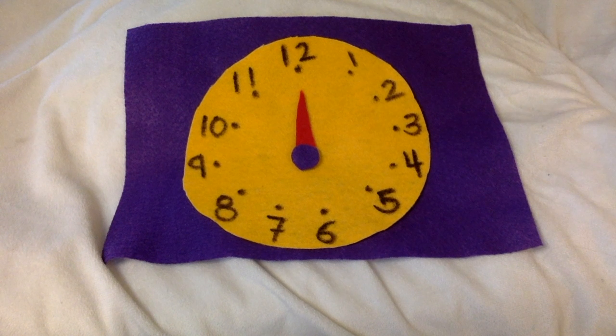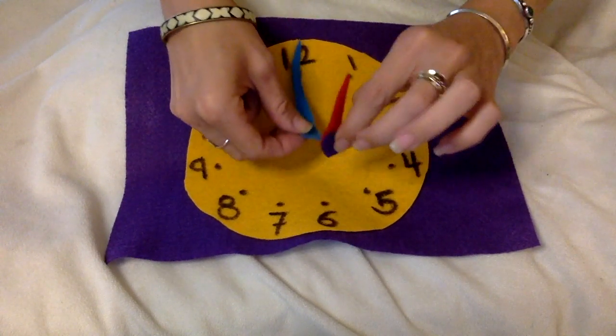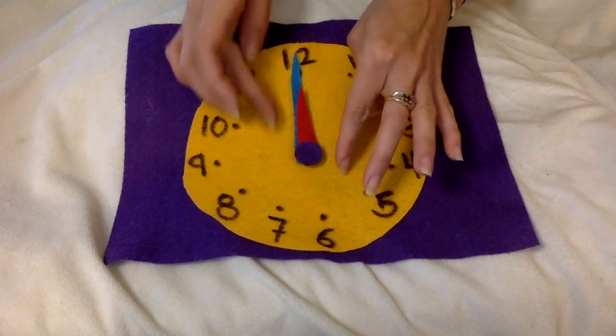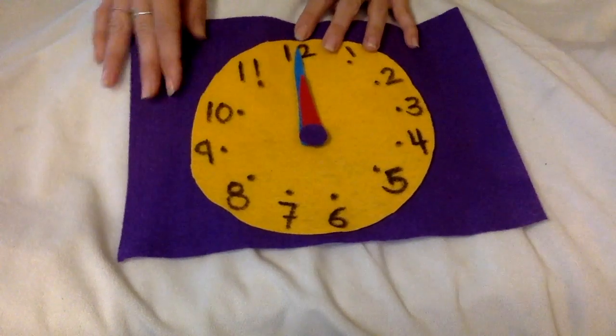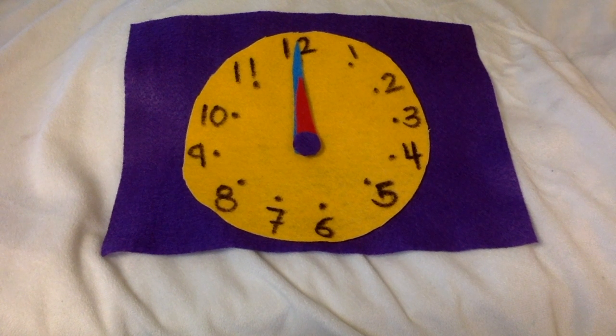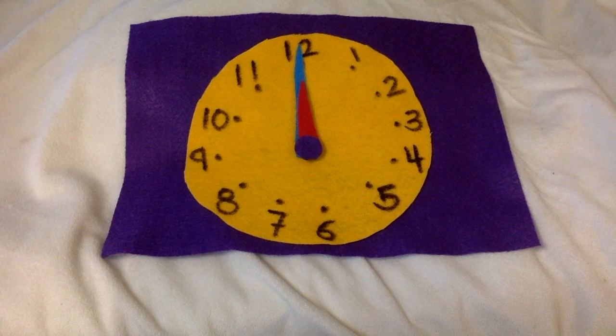Are you ready to figure out minutes with me? It's really going to be so much fun. So look, we have our shorthand on, and now we're going to add our longhand. Look at it reaching out and grabbing the minutes. There it is. So right now, if they're both pointing at the 12, it is 12 o'clock. 12 a.m. That's when you're in bed, you're sleeping. That's at night. And 12 p.m. is when we have lunch. That's noon.